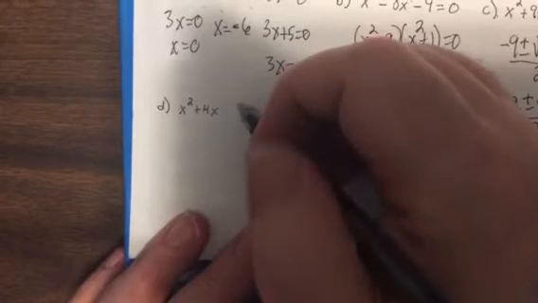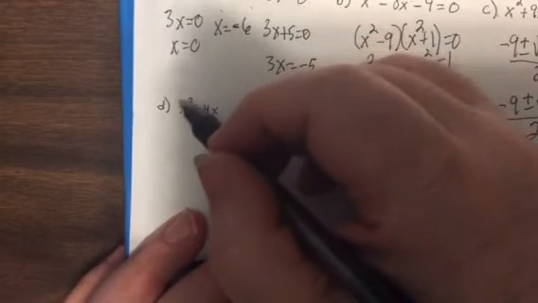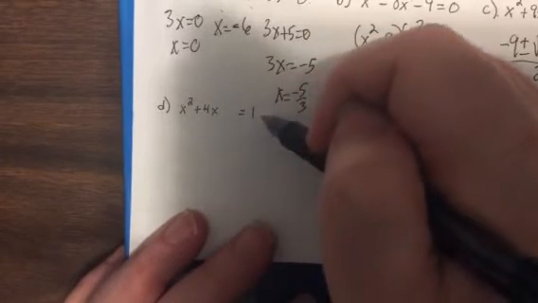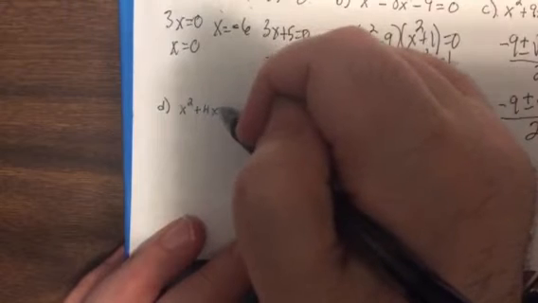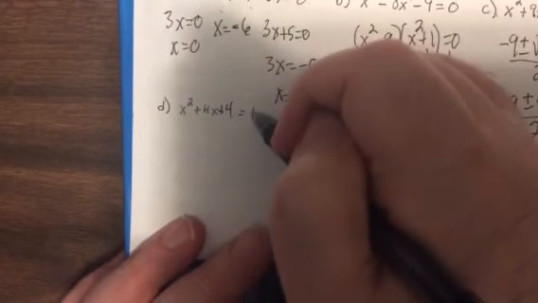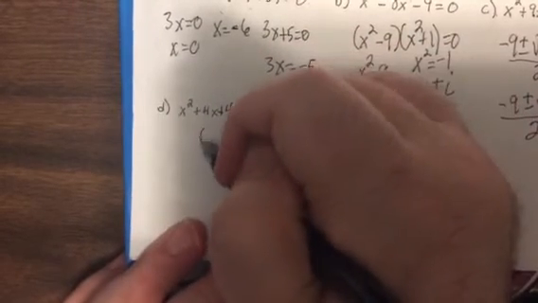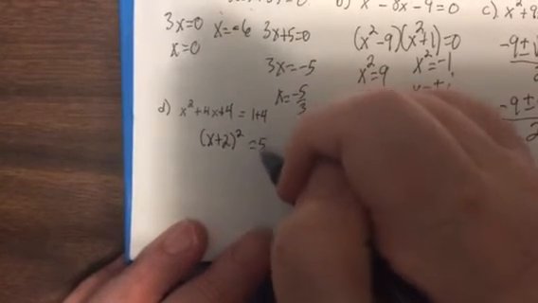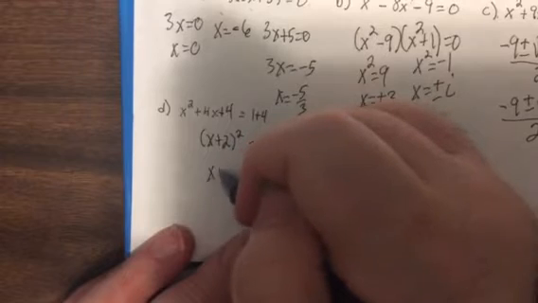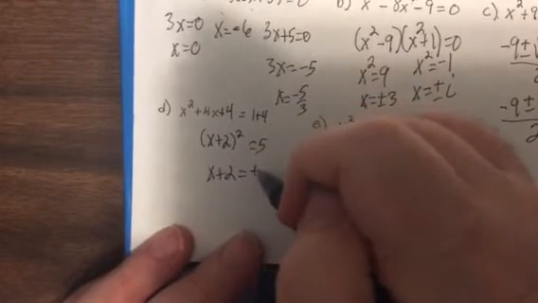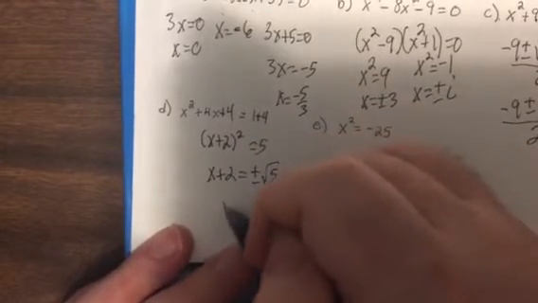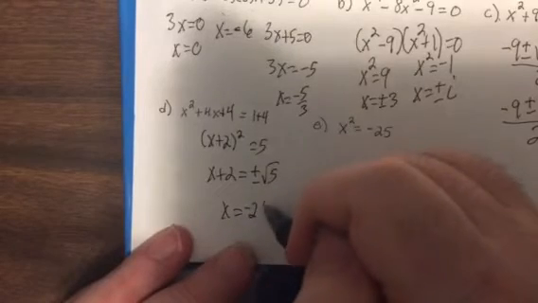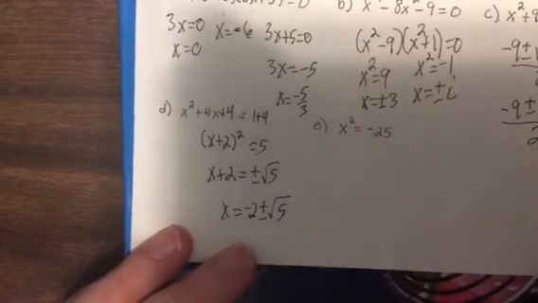This one, oh, this is perfect for completing the square. A is 1. The number's on the other side. So half of 4 is 2. 2 squared is 4. Add it to both sides. Factor: x plus 2 squared equals 5. So square root: x plus 2 equals plus or minus square root of 5. So x equals negative 2 plus or minus square root of 5.